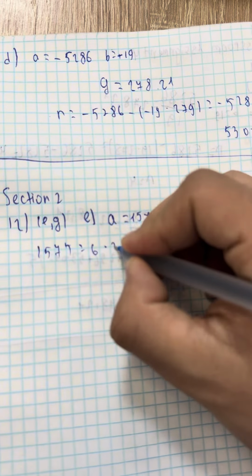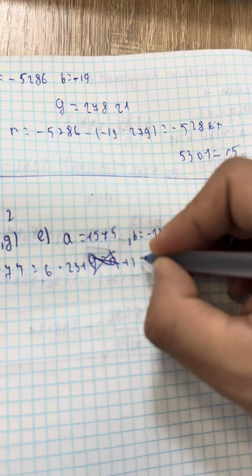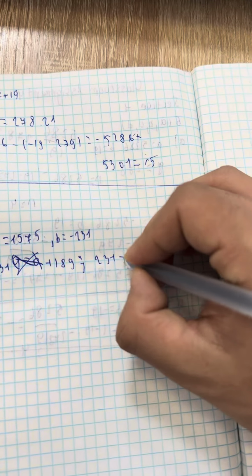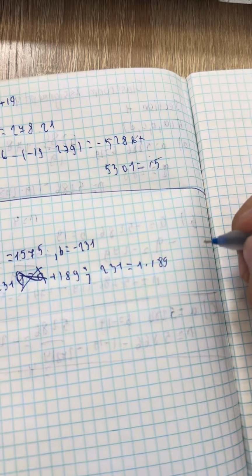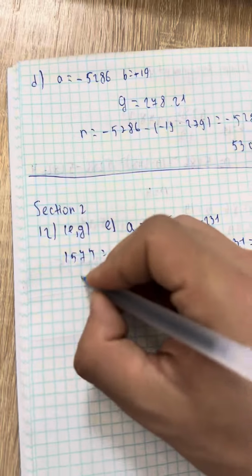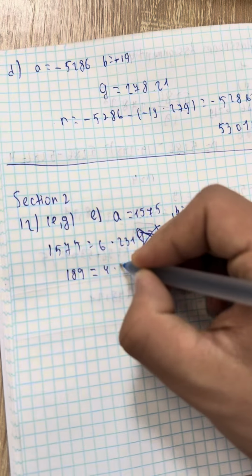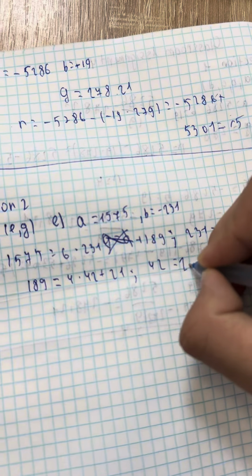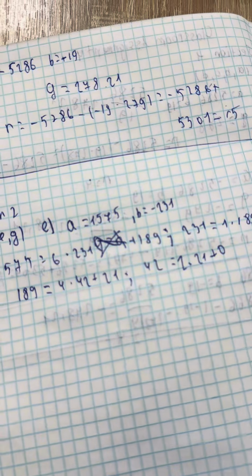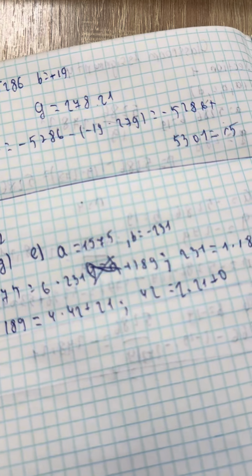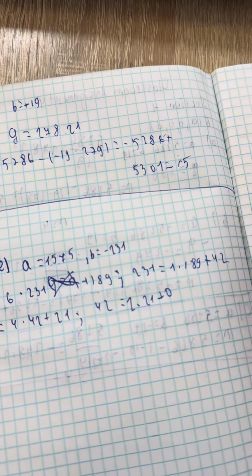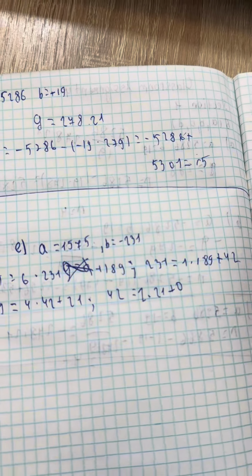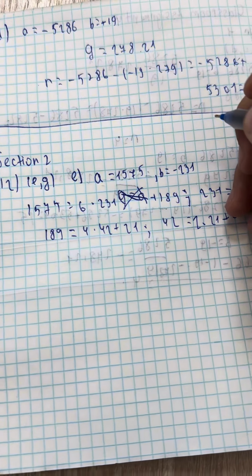Equal to 6 plus 180, and so the last non-zero remainder is 21, so the greatest common divisor is 21, and this is the result. So we express 21 using these previous equations.